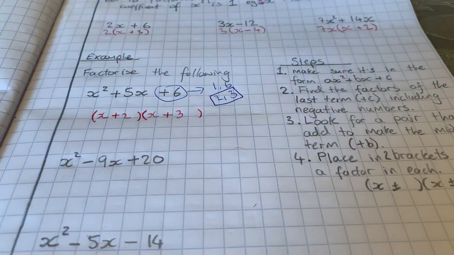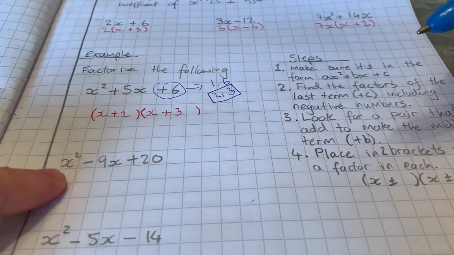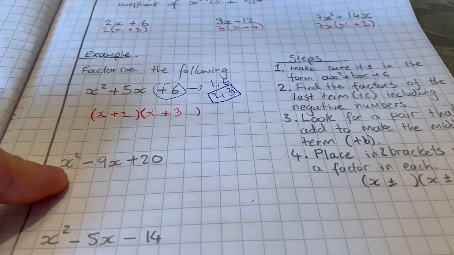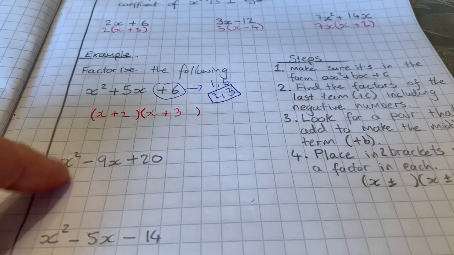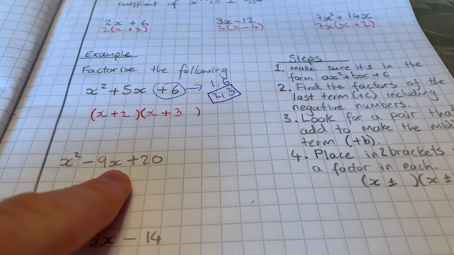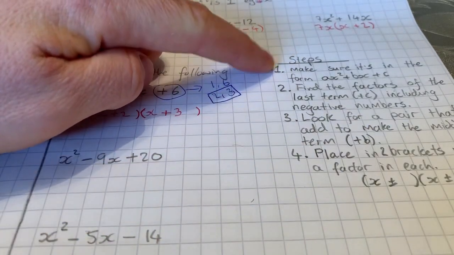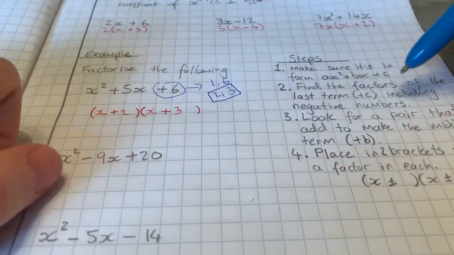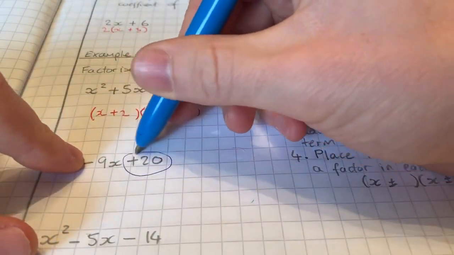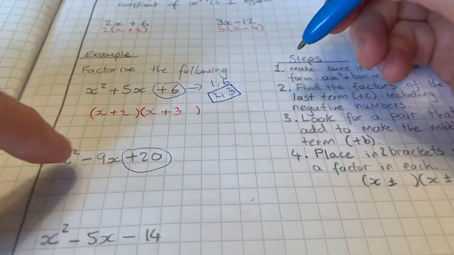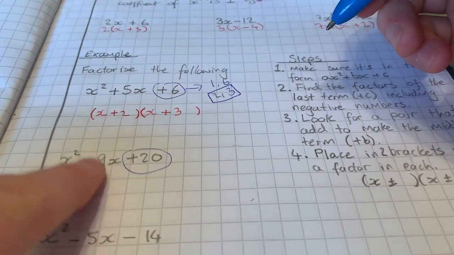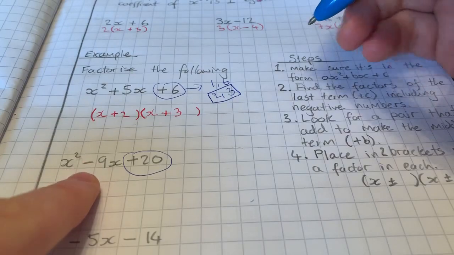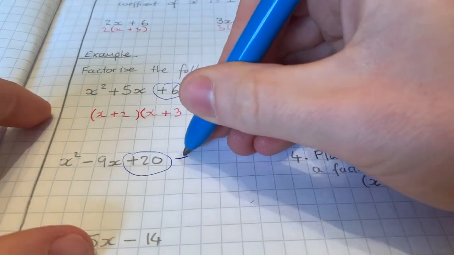So, next one here, I've got x squared minus 9x plus 20. So it's in the form again, no rearranging. I've just got that there really as a reminder for when these questions look a bit different. So find the factors of this bit on the end, the plus 20. Now we've got a negative number in the middle, so we need to think of some negatives again. So let's find our factors here.